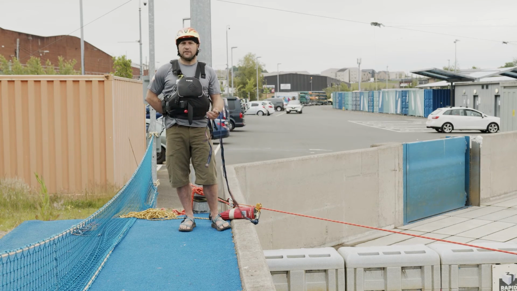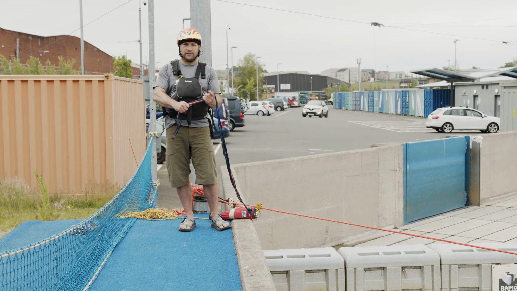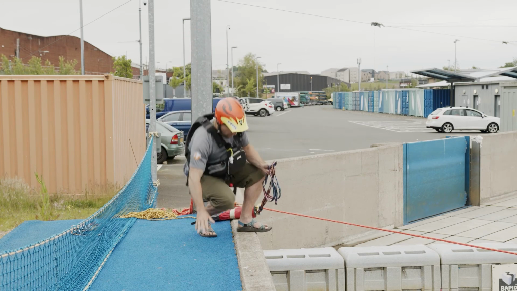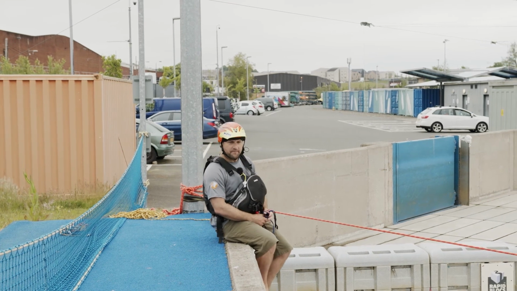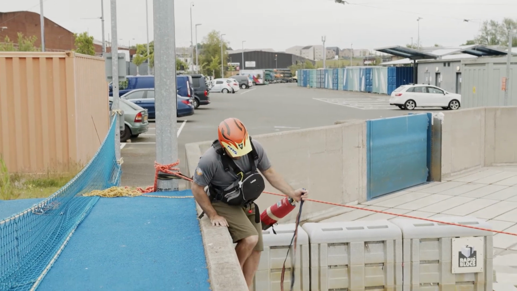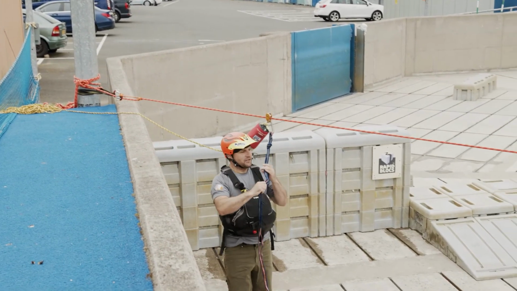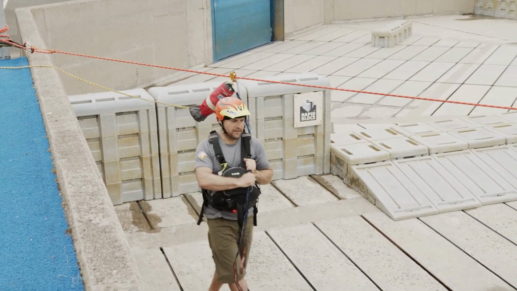The main thing is that at any point the person who's going across can release that system. We're always getting in on the downstream side of the line, and then when we're ready, just hopping in, holding on and zipping across.